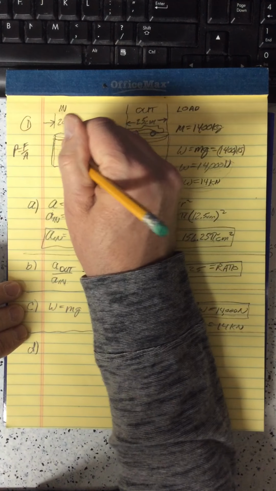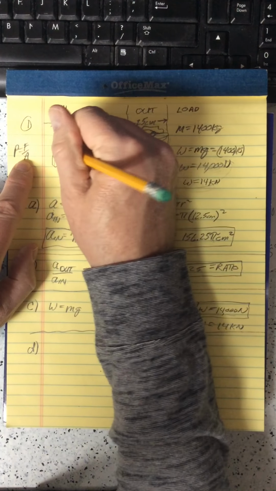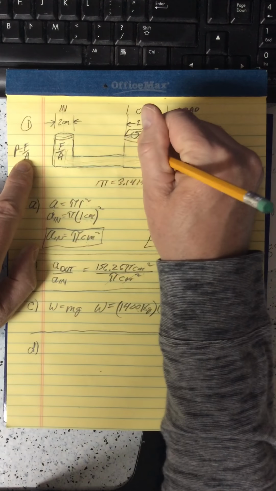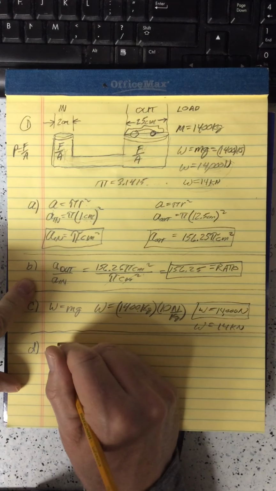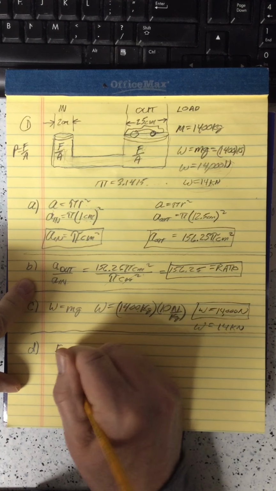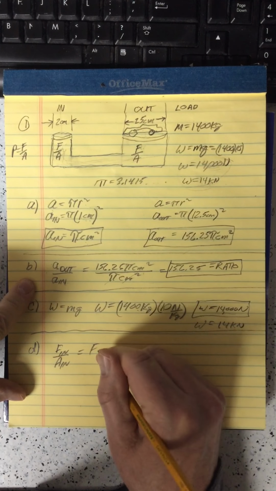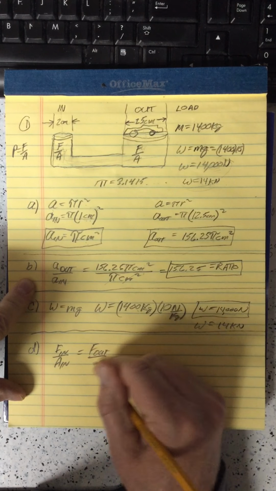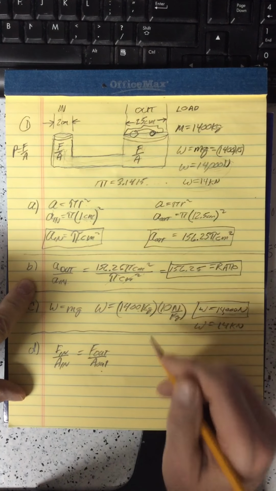So the pressure in here equals the pressure in here. But pressure is force over area. So the force over area here equals the force over area there. Our formula becomes force in divided by area in equals force out divided by area out. Remember, this is the in, this is the out.